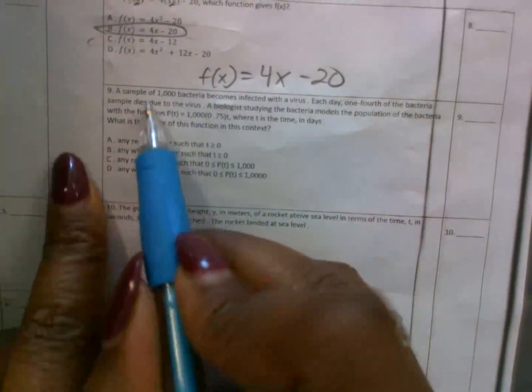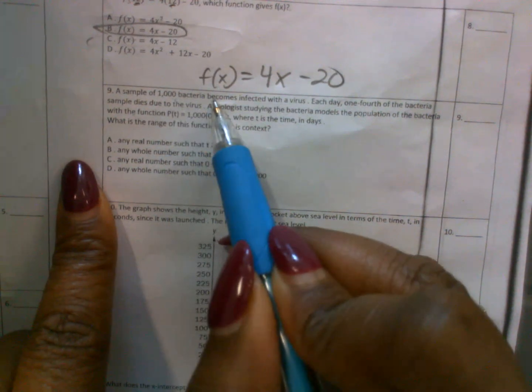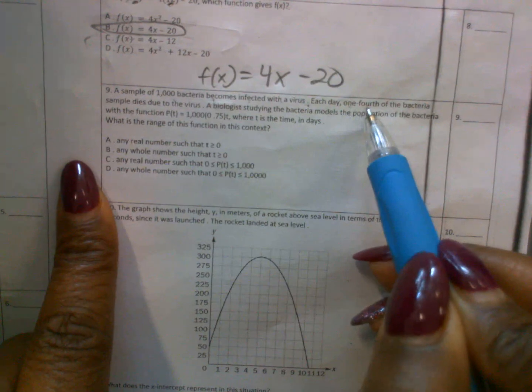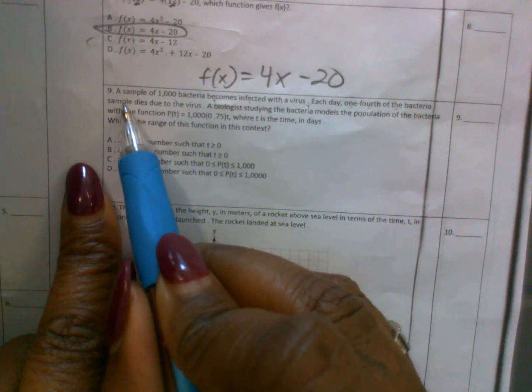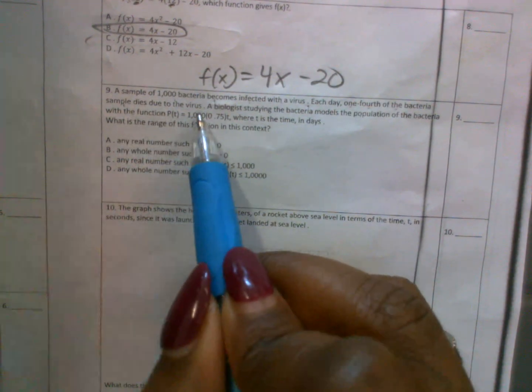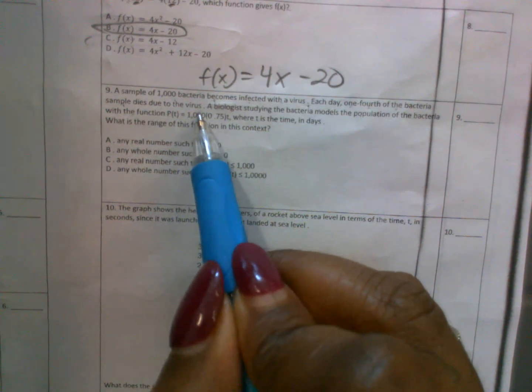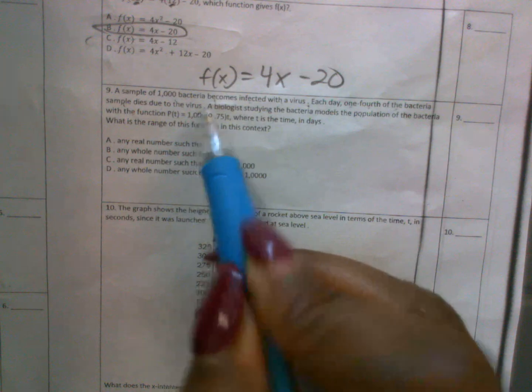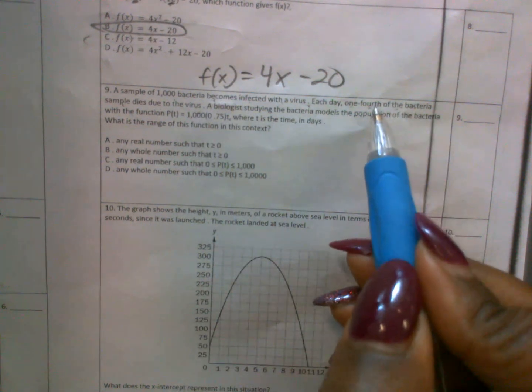All right. Number 9, a sample of 1,000 bacteria becomes infected with a virus. Each day, a fourth of the sample dies due to the virus. Okay, so it's decay. One fourth of it is dying.